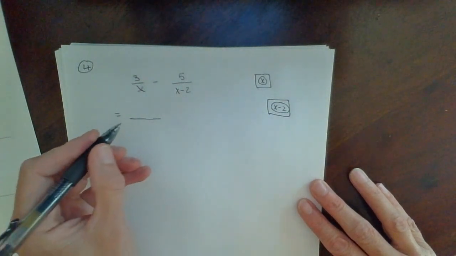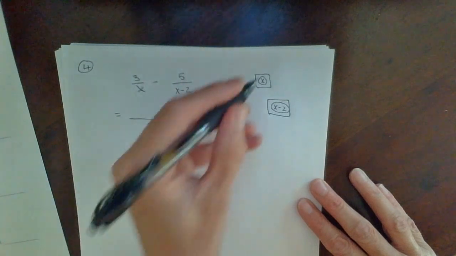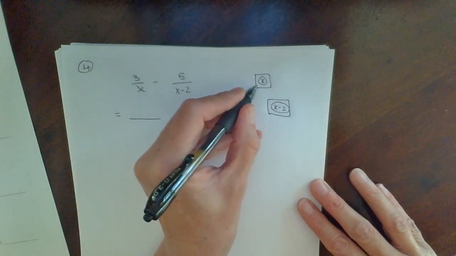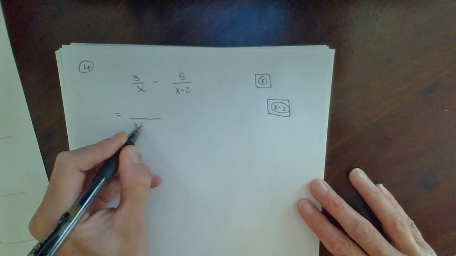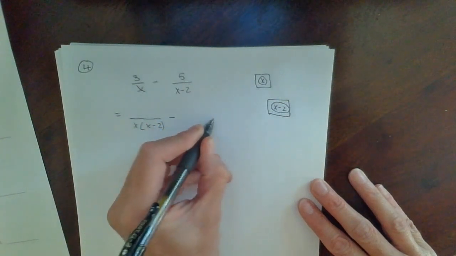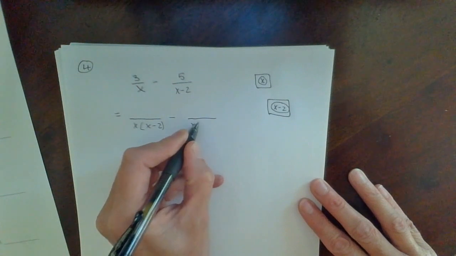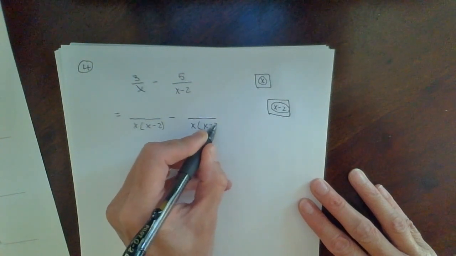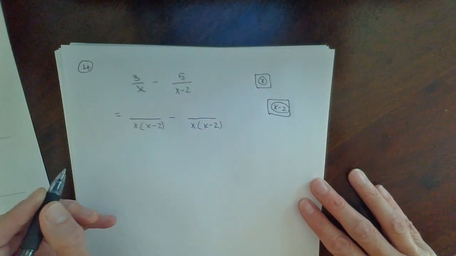Okay, so our common factor has to have all the factors of all the denominators. So that's got to be x times x minus 2. So I'm going to rewrite this, except now they've got the new common denominators.